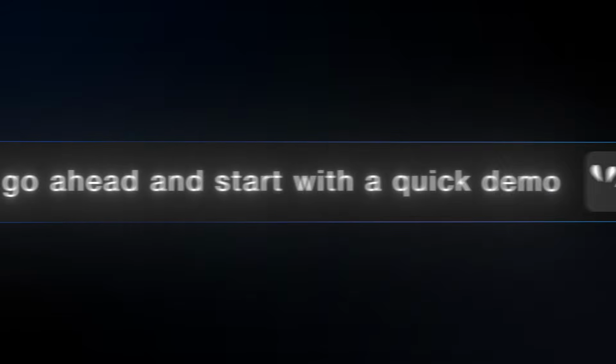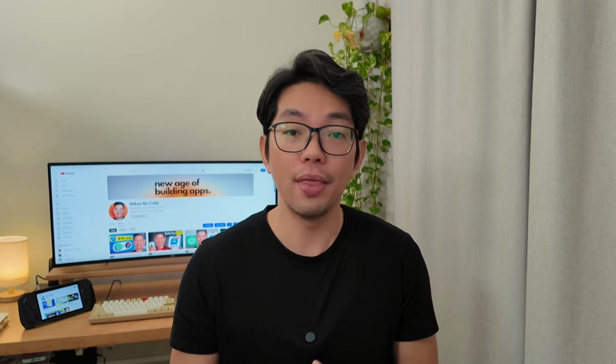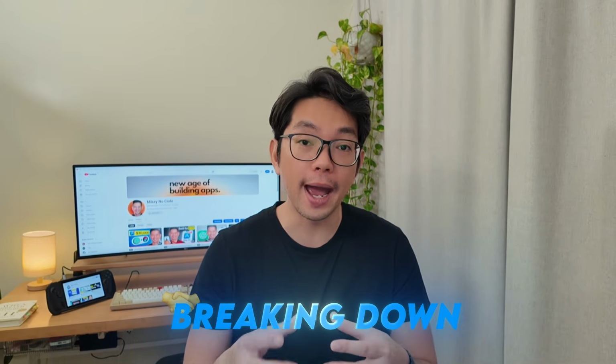So before we dive into the actual build, let's go ahead and start with a quick demo so that we can see exactly what the finished workflow looks like in action. And this way, we'll understand the bigger picture before breaking it down step by step. And after we see how smooth it runs, the build itself will make a lot more sense.